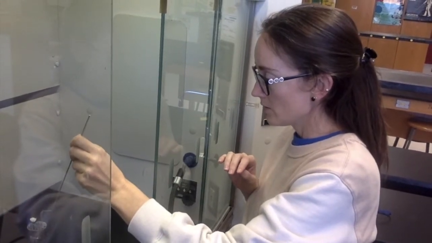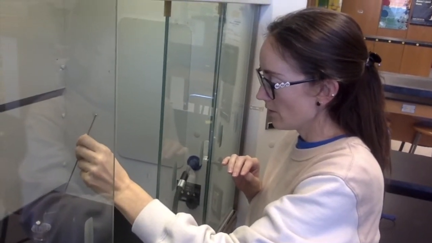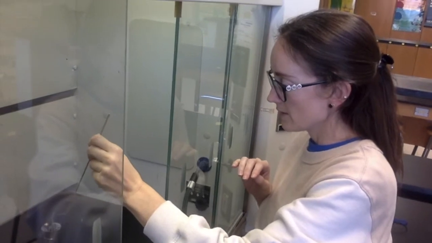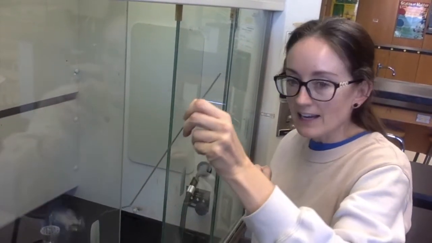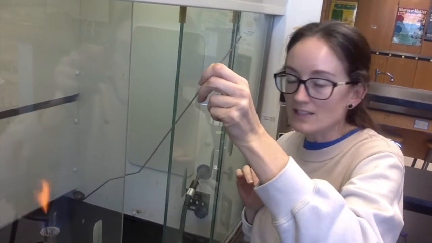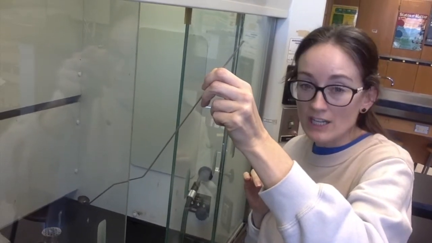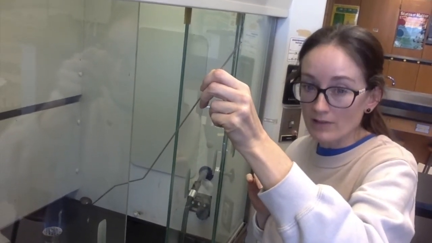1, 2, 3, 4, 5, 6. Okay guys, within 6 seconds, it's already melting, which means it does not require much energy to melt, so it's got a low melting point.